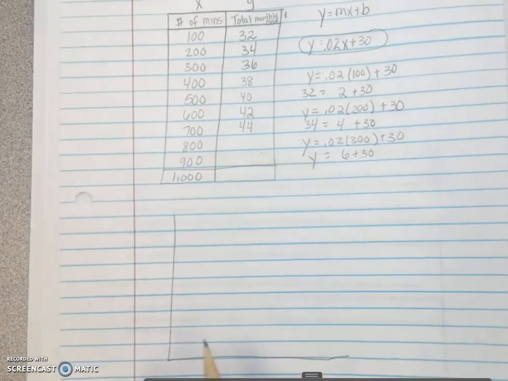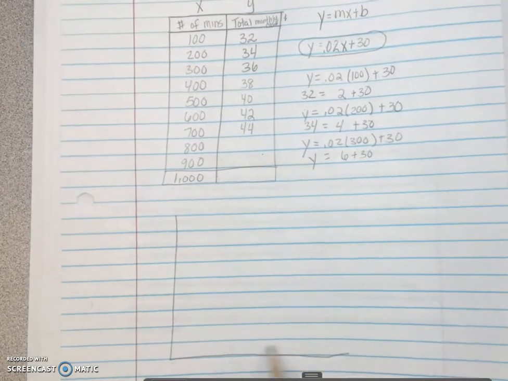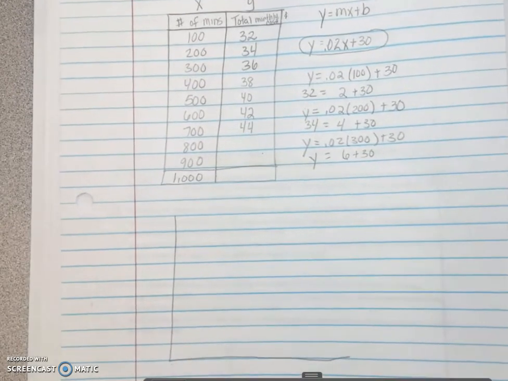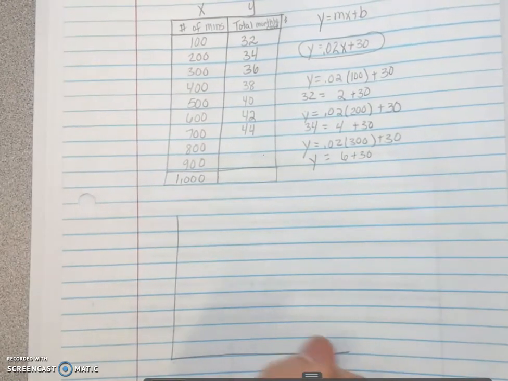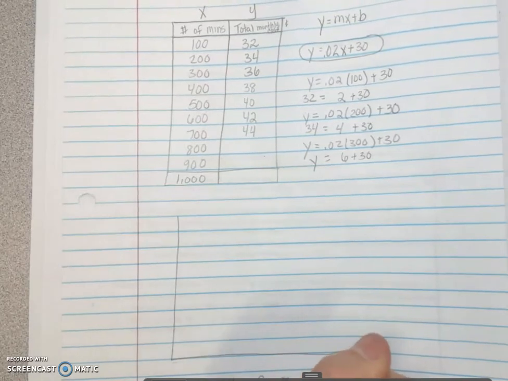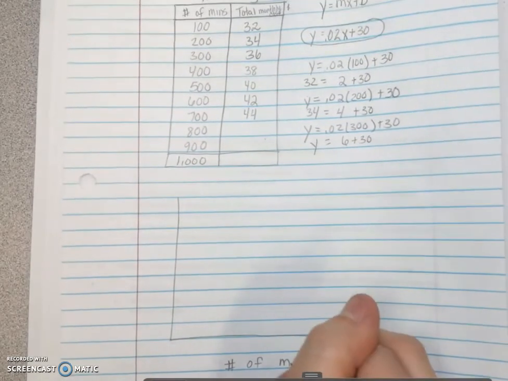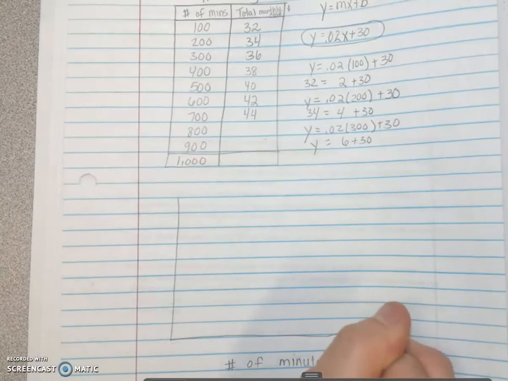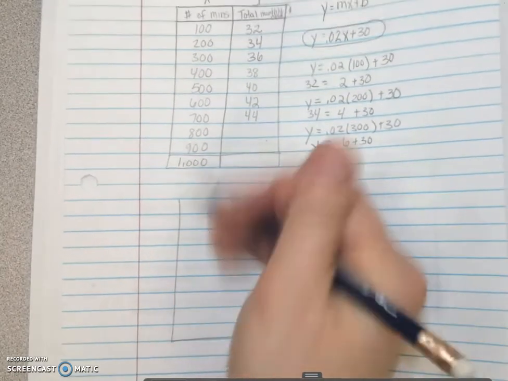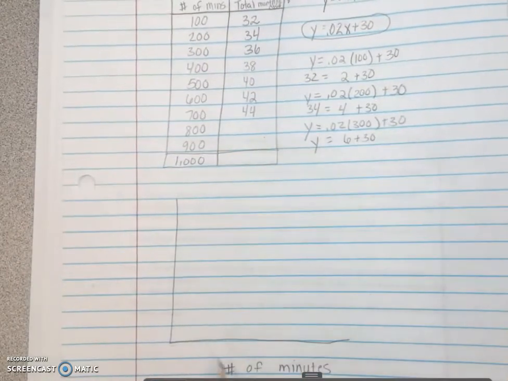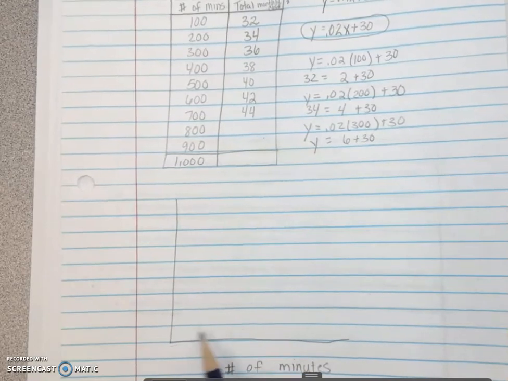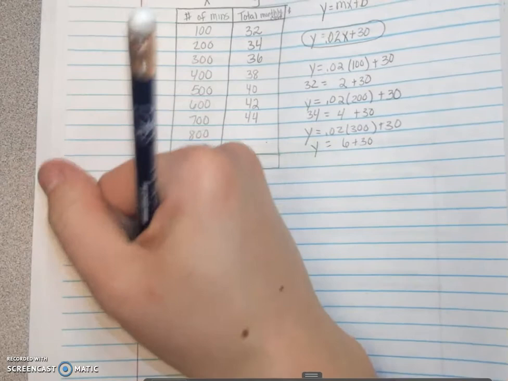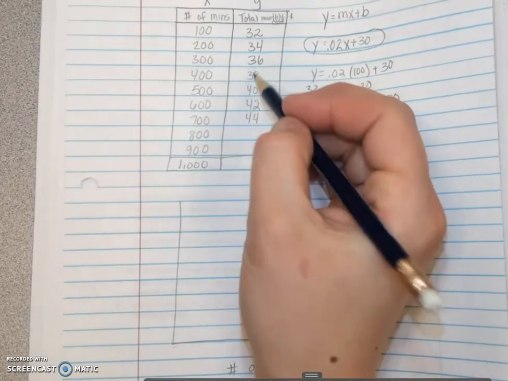Okay? So I have my y-axis and my x-axis. And down here would be the number of minutes. And over here would be the total monthly cost, because we know as we use more minutes, our cost is going to go up. So we're going to end up with some sort of line. And it's a constant rate of change between these.